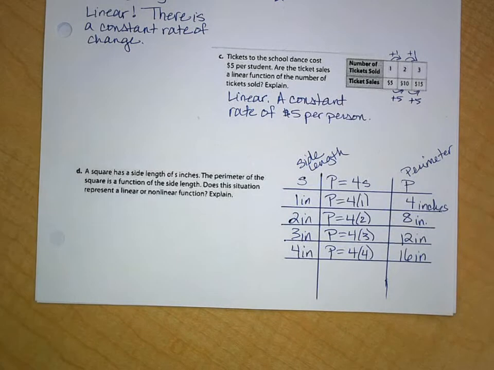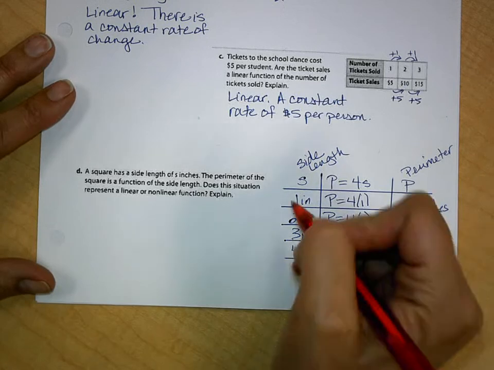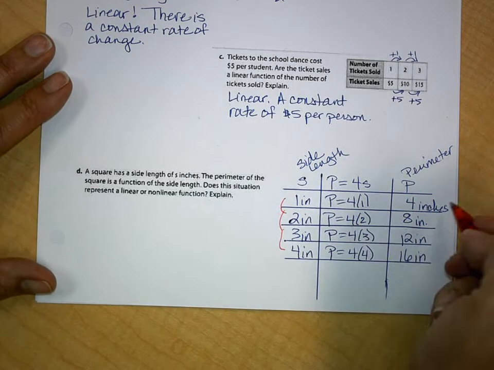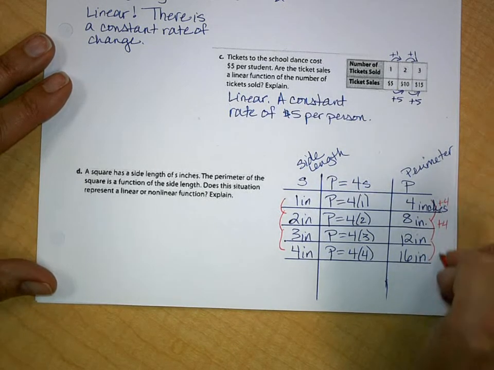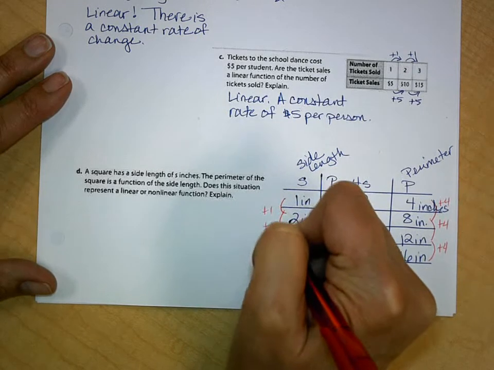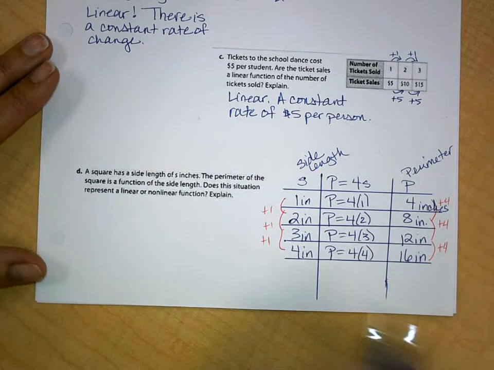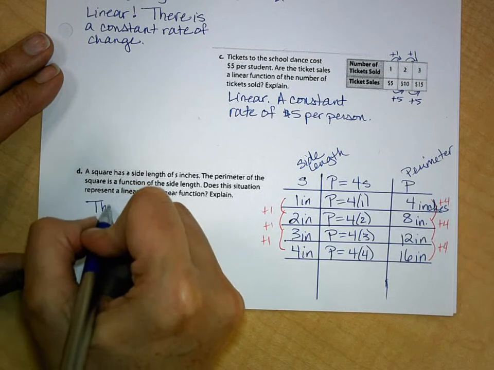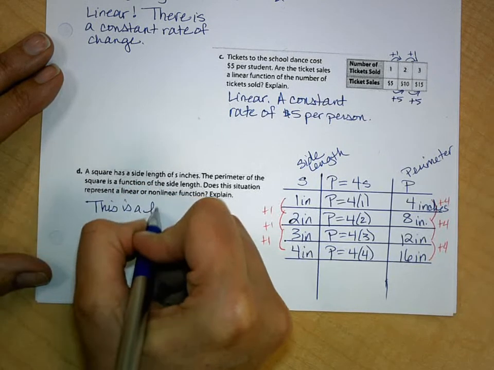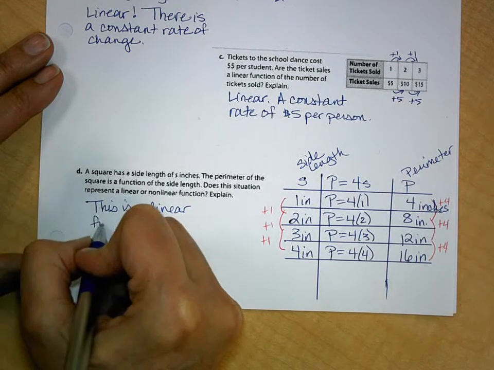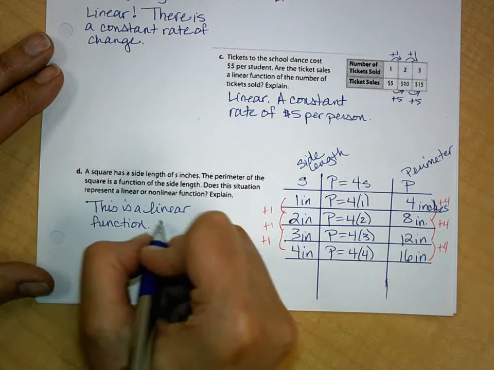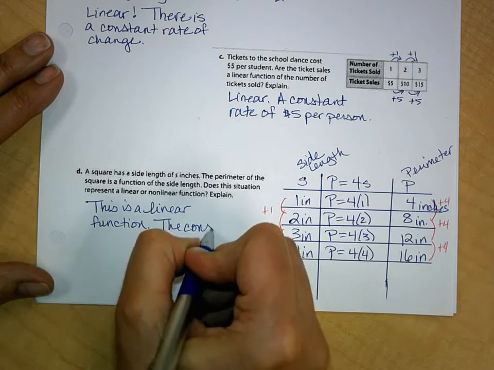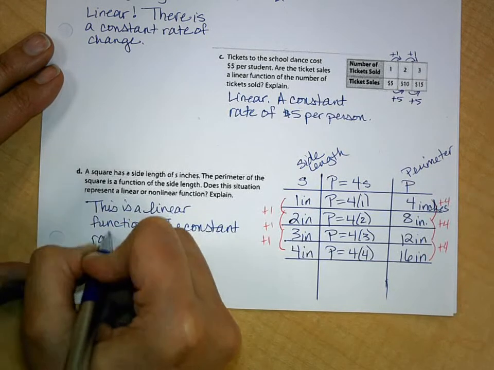Now all this was us just calculating data. We haven't answered the question. The question is, is it linear or nonlinear? Well, here's where we check how is our x changing. Here's where we check how is our y changing. And it's going up 4 every time. Plus 4, plus 4, plus 4, plus 1, plus 1, plus 1. So this is a linear function. And you can say the constant rate of change, or the constant rate, is 4.